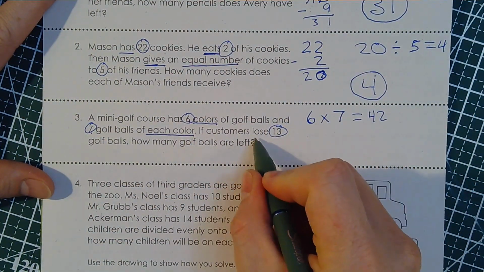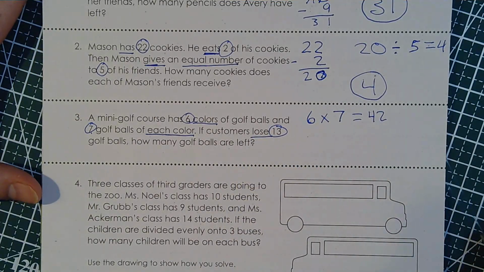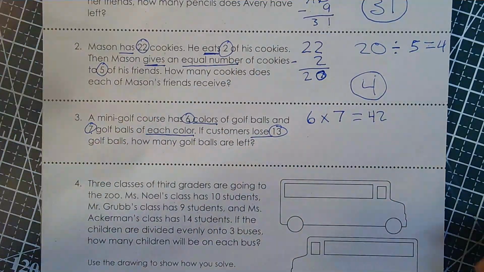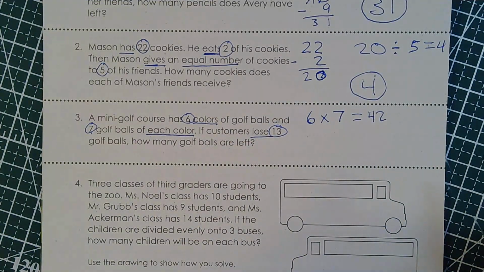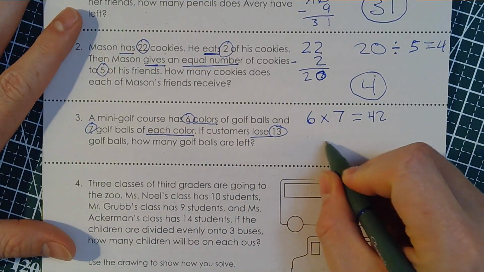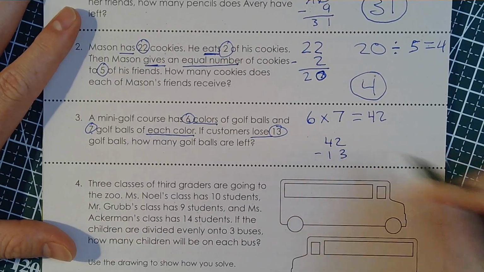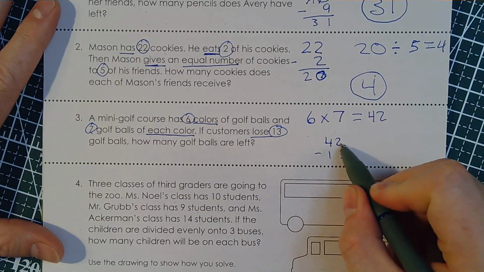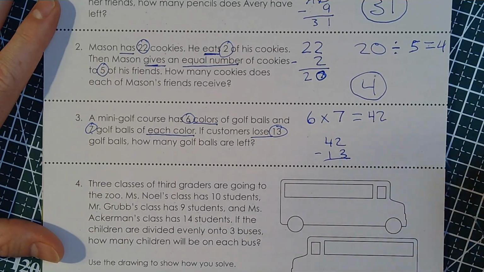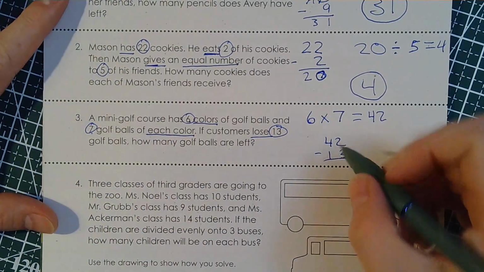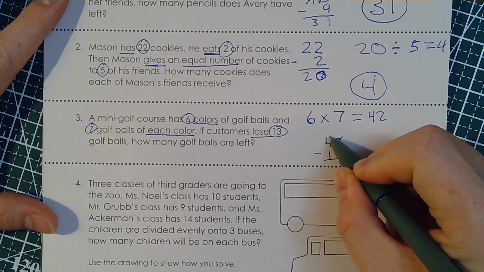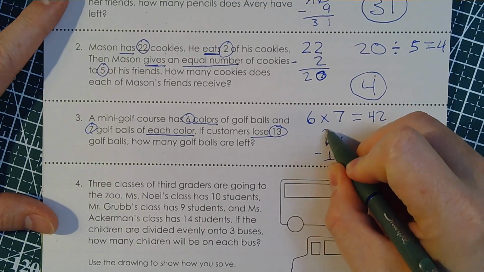If customers lose 13, which means they go away or they get taken away, that's subtraction. 42 minus 13. 2 minus 3 I cannot do because I can't take 3 from 2, so I've got to go to my neighbor and borrow. That becomes a 3.